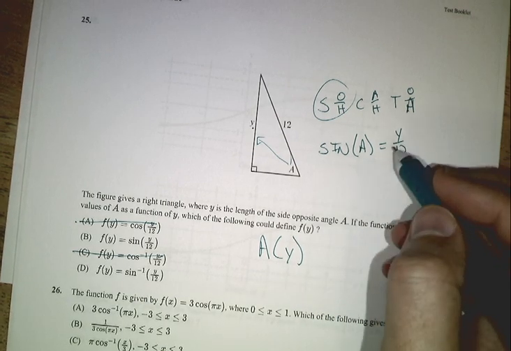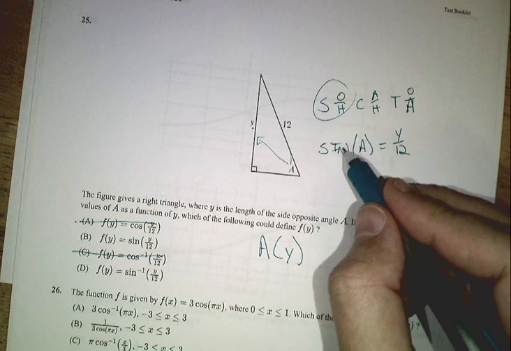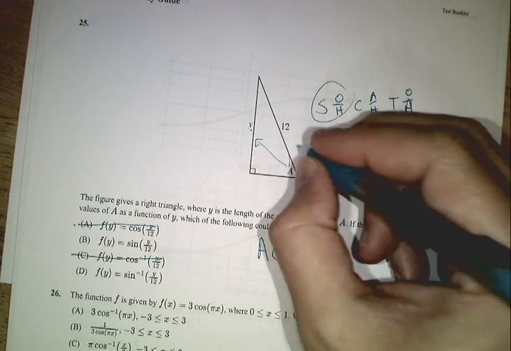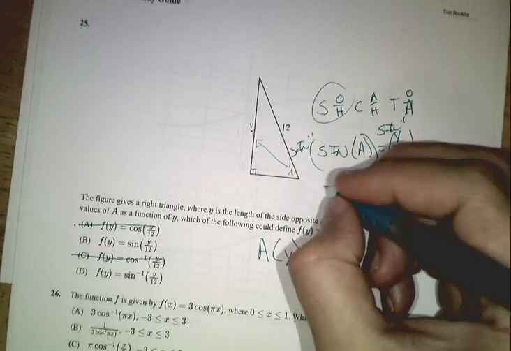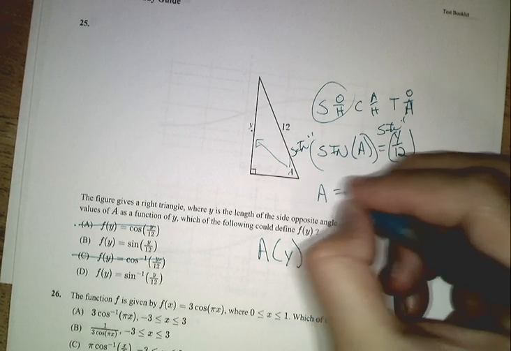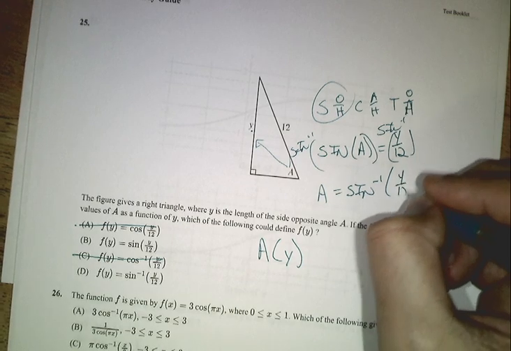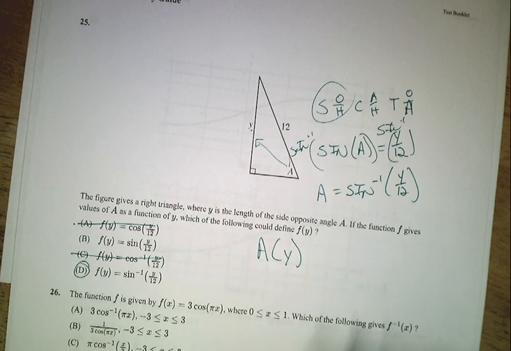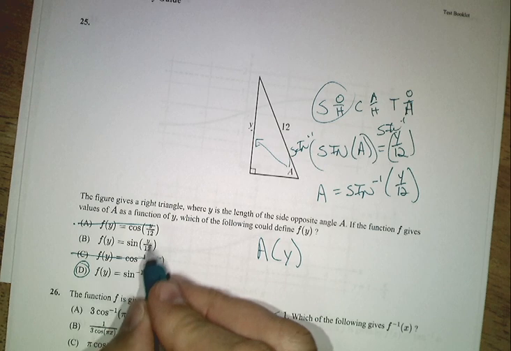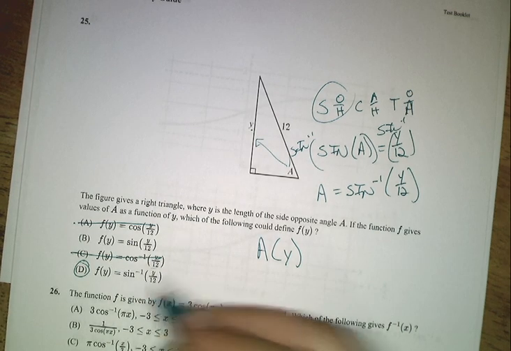This is the ratio. And if I want to get A of y by itself, or f of y, whatever you want to call it, I need to get rid of sine, so I need to take inverse sine on both sides. So A or f of y, whatever, is equal to inverse sine of y over 12. So it should be D. Do not put ratios into trig functions. These must be angles. So do not put ratios inside the trig functions. Ratios go inside inverse trig functions.